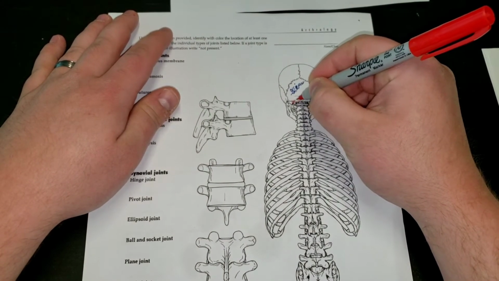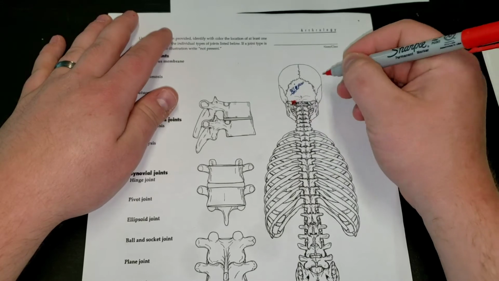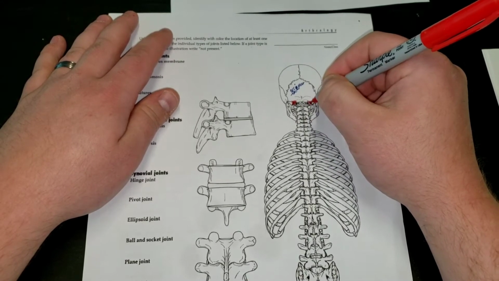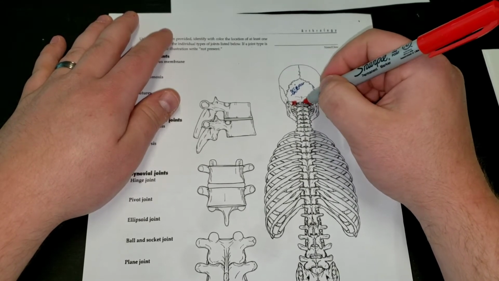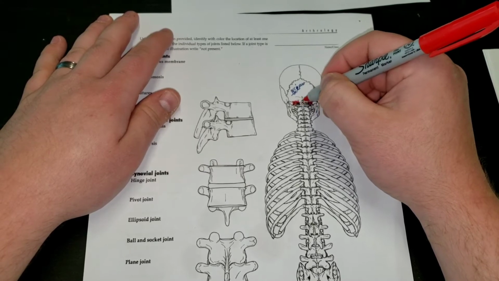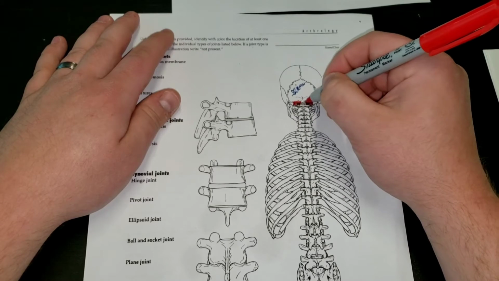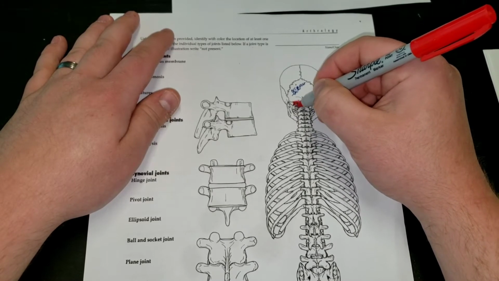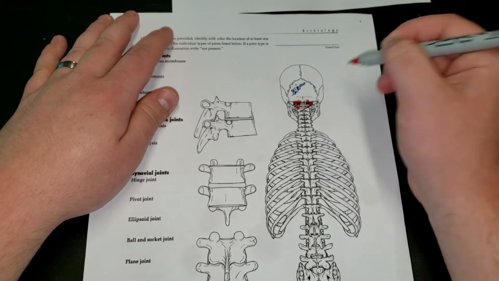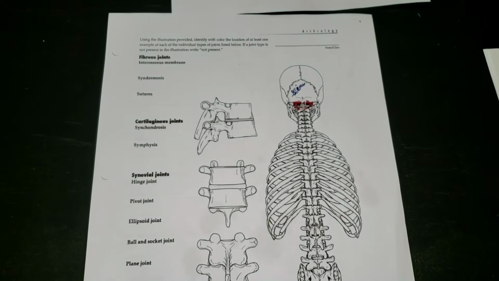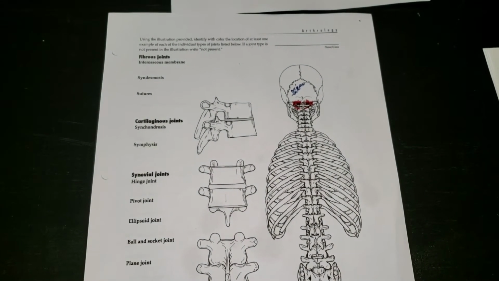They're all attaching here at the base of the skull. I'm just doing my best here, living my best life. Basically, this looks like a mess of red, so don't be weirded out, but that's essentially what they're doing there.